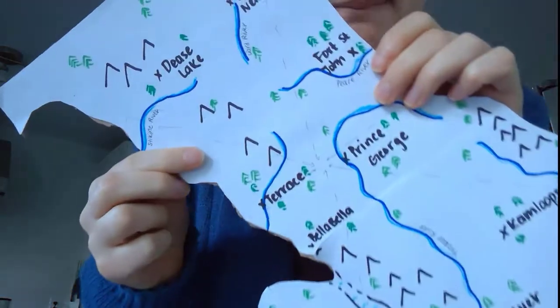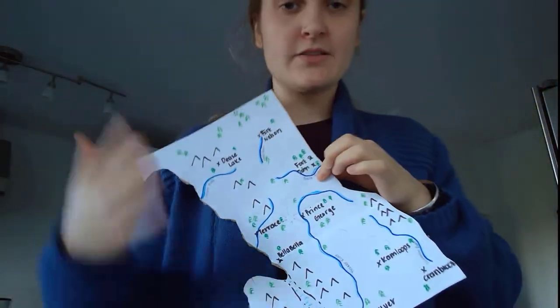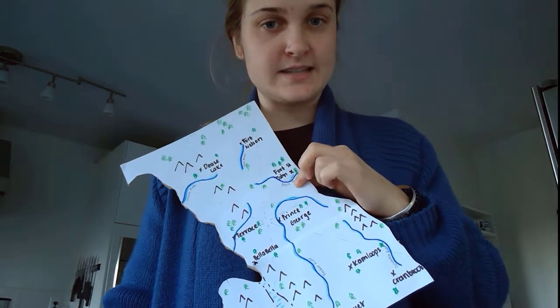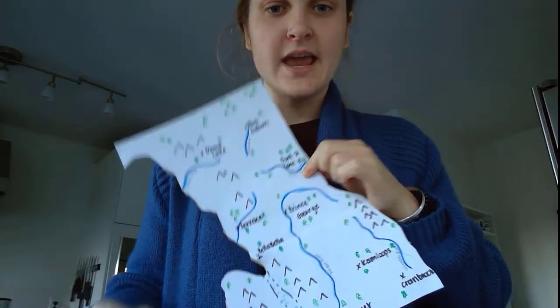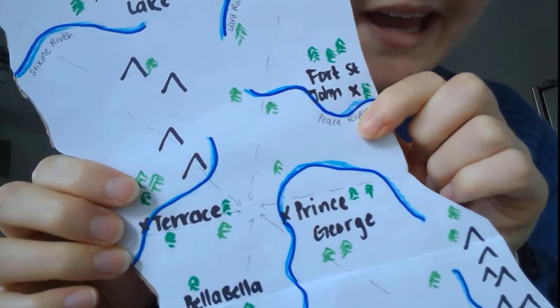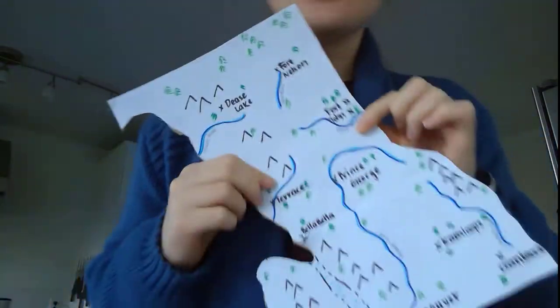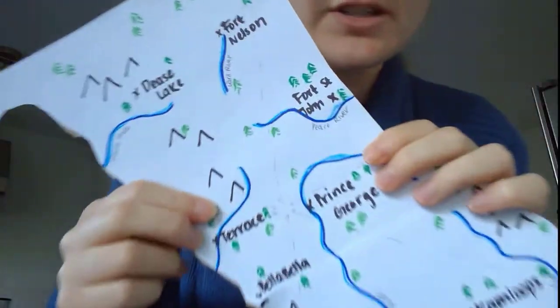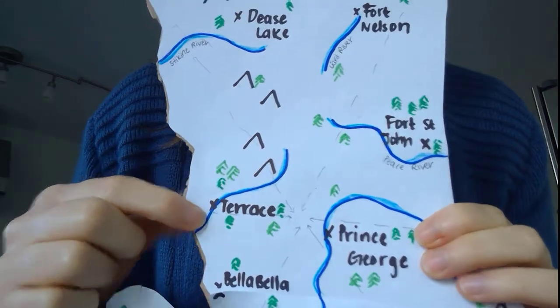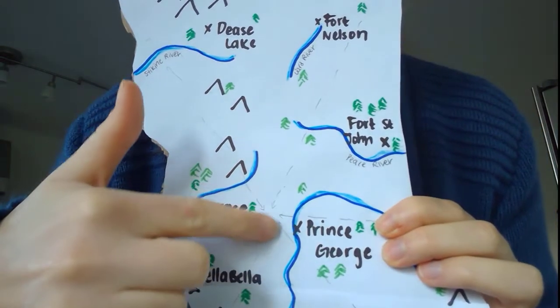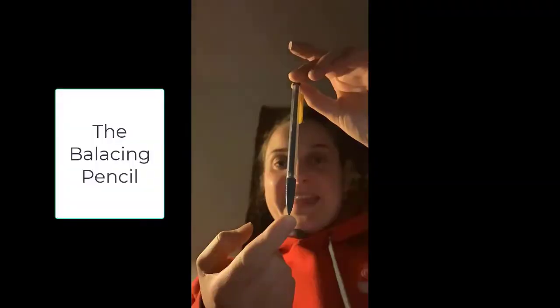And would you look at that? Based on all of the lines that I've drawn from our three different hang tests, we can see that the point in the middle of this shape, the centroid of this 2D shape, is somewhere in between Terrace, Prince George, and Bella Bella in here. So now you know. Here are some other fun demos that explore our understanding of center of mass and equilibrium.